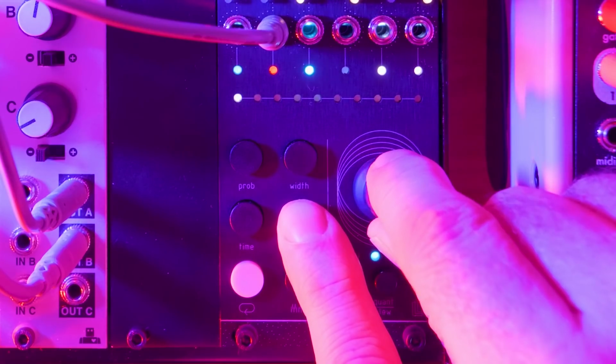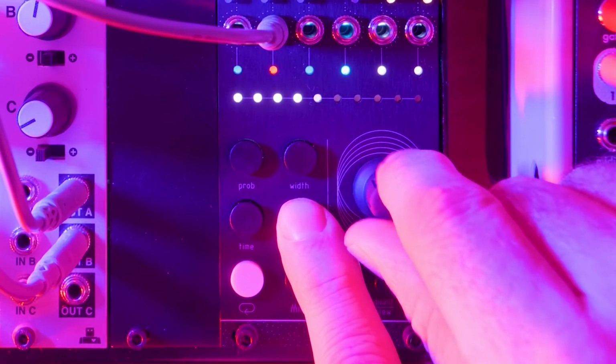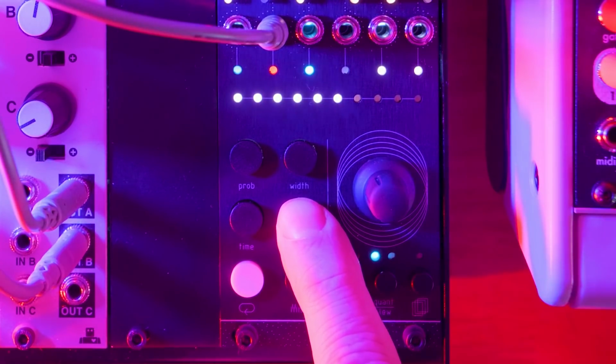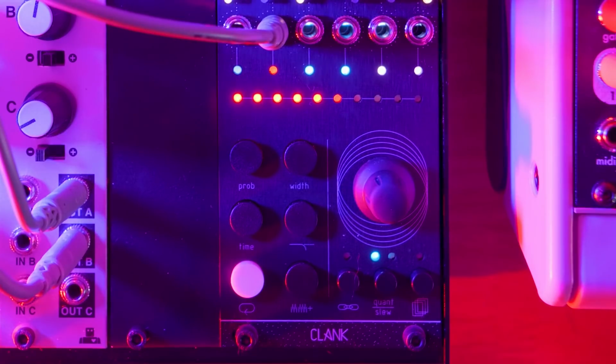Next up is how many notes will be selected from the scale that you choose, and there's a few scales in here you can choose from. The higher that is, the more notes are going to be selected.